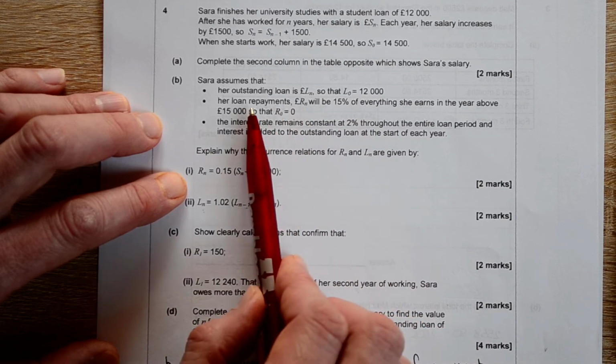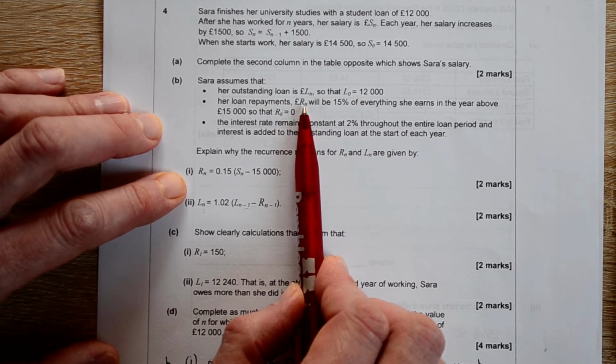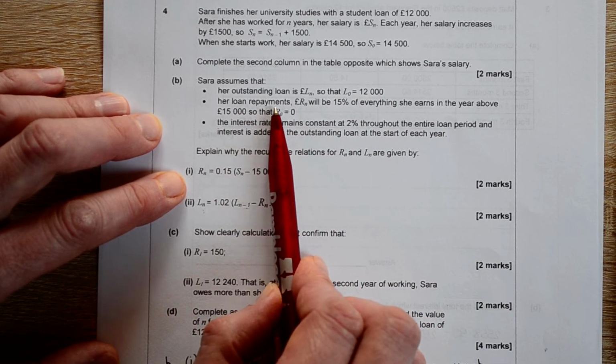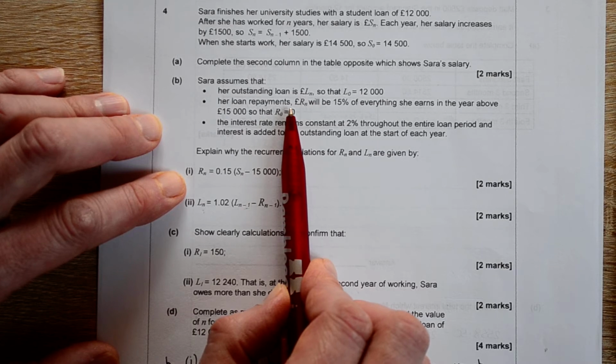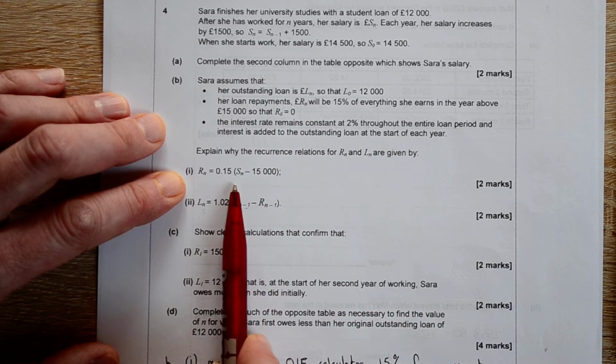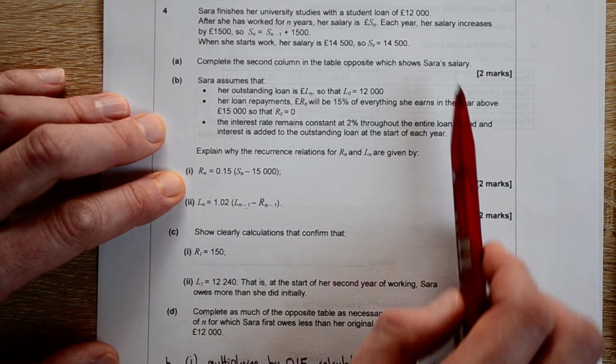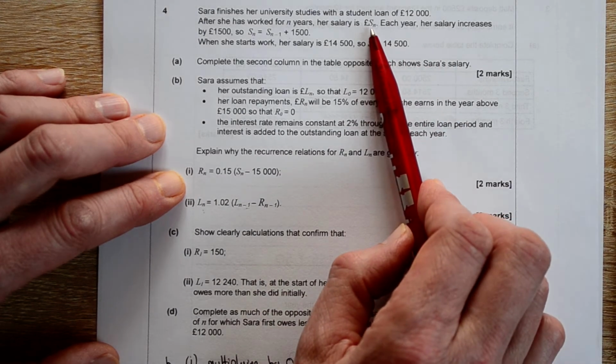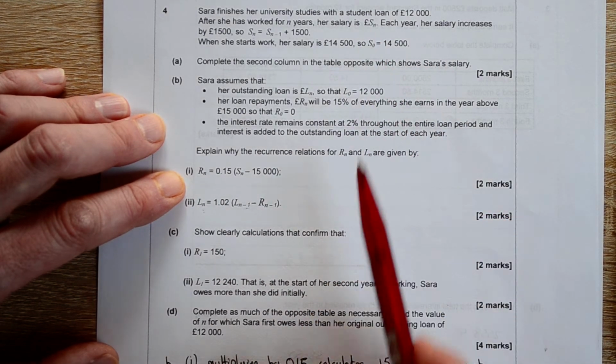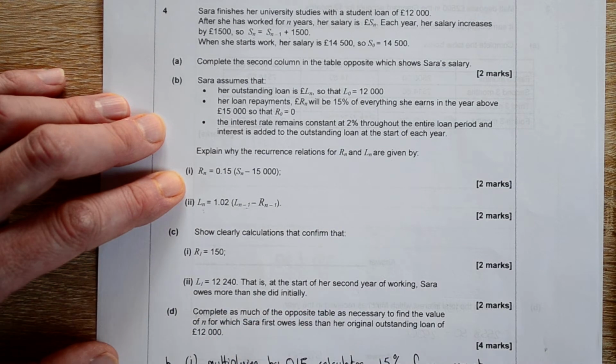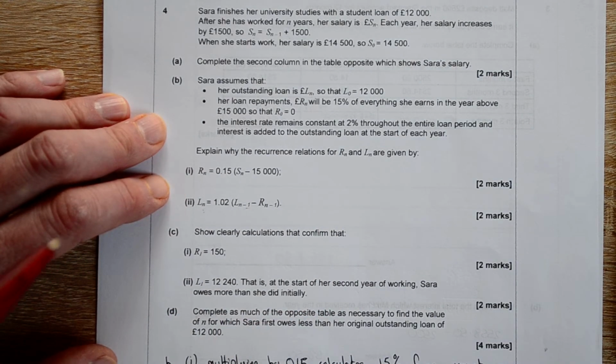In the information here we can find out that Rn refers to how much she's repaying off her loan each year. Sn comes up here, it's her salary. Just sussing these details out, you might have to read it through again to pick up exactly the little bit you need and make sure it's clear in your head.